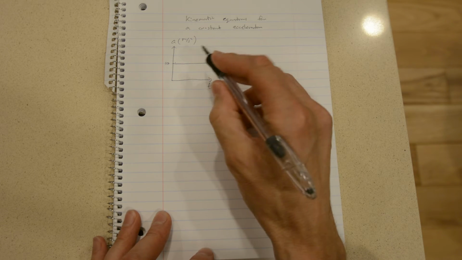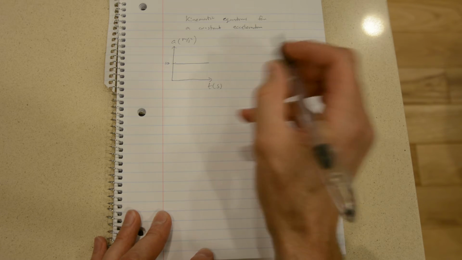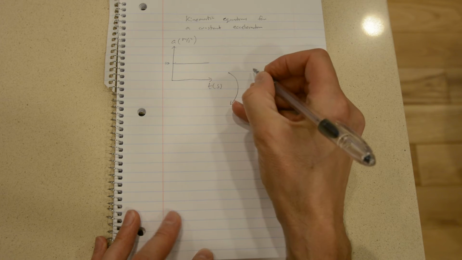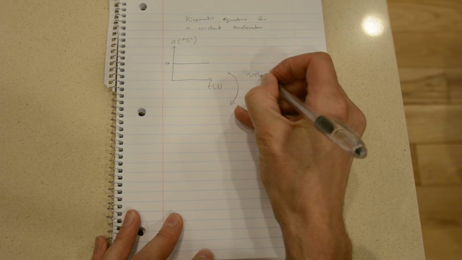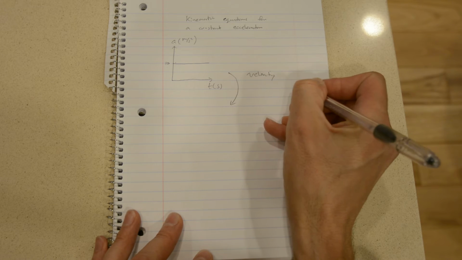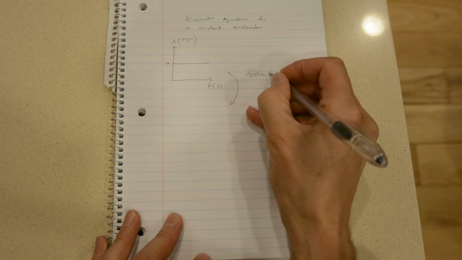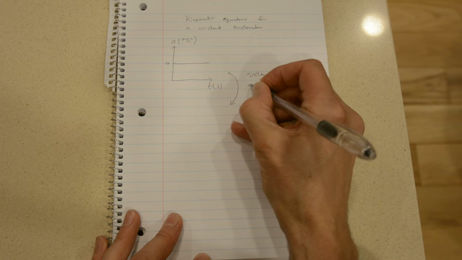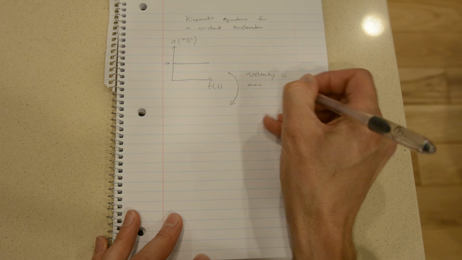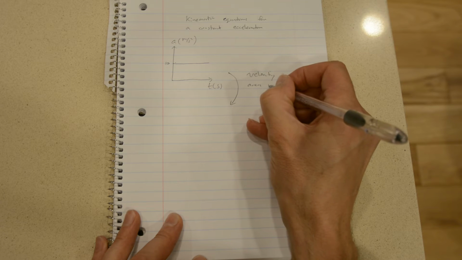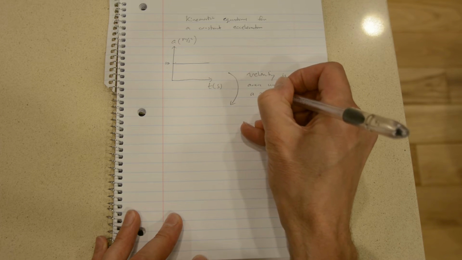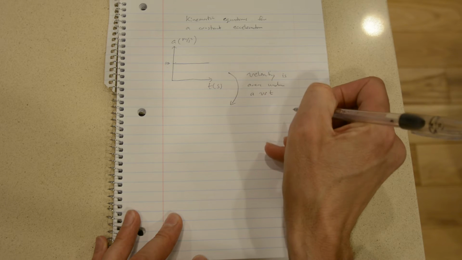If we want to go from that acceleration to a velocity curve, the velocity is the area under an acceleration versus time curve.